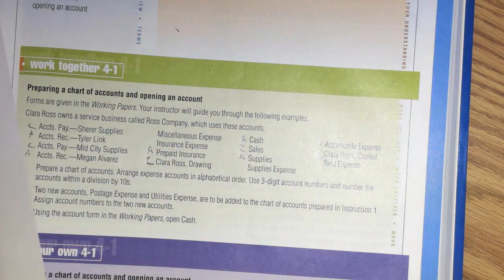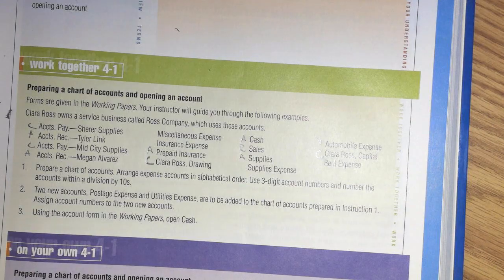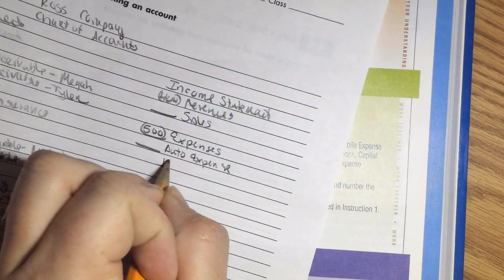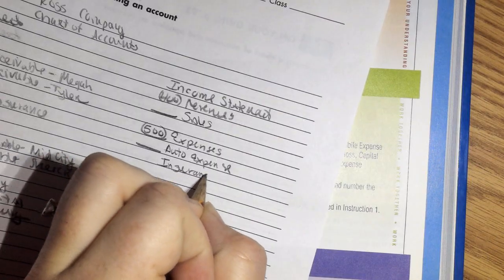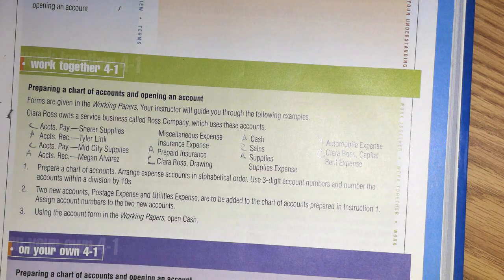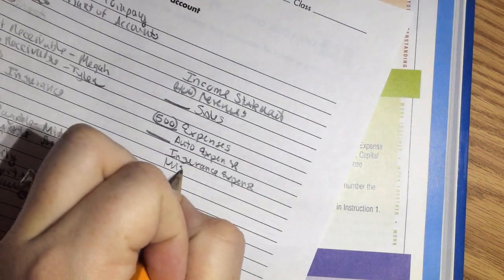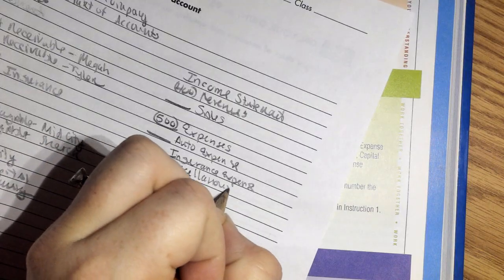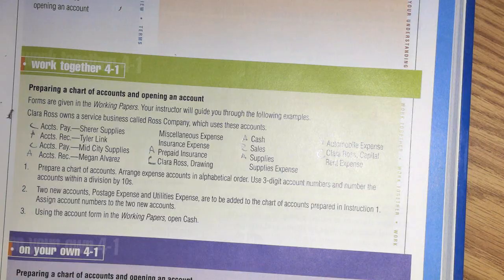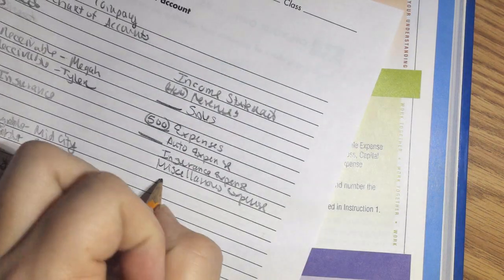So that's expense. What's the next one? Insurance. Insurance expense. We have miscellaneous expense. Supplies and rent and supplies. See, I told you I was going to mess it up.